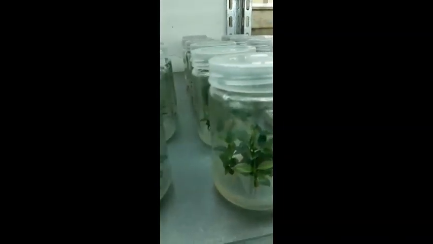Those plantlets have a growth system consisting of roots as well as shoots, and also stems. So these plants are ready for acclimatization. Those plants will be acclimatized in the greenhouse. In this laboratory, we have 2 problems. One is contamination, and the other is necrosis.